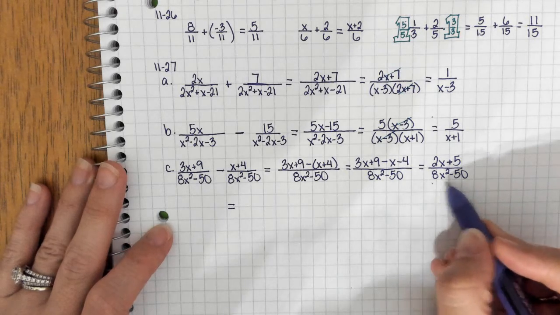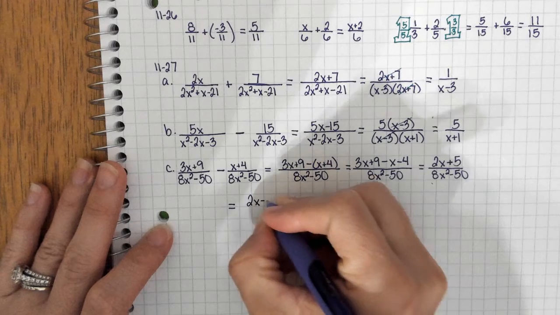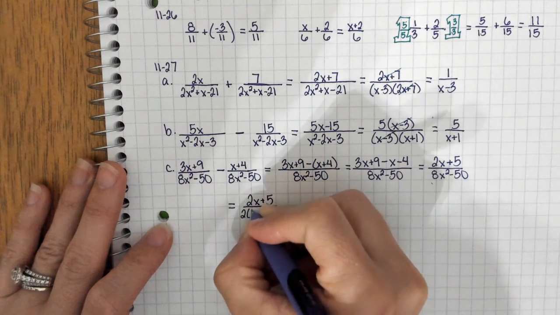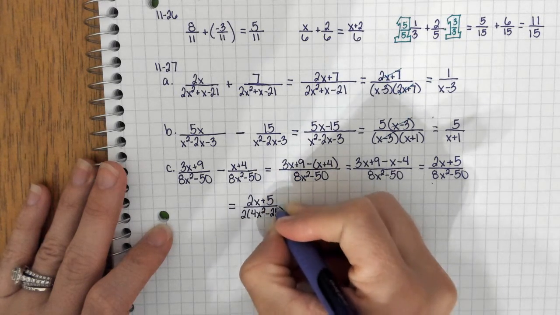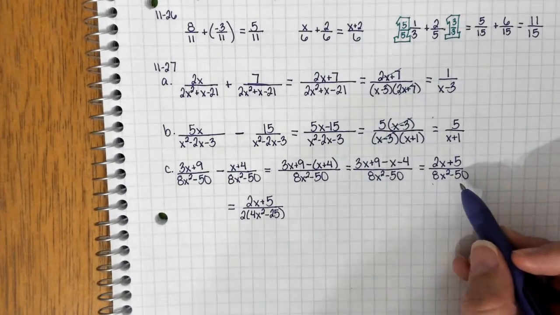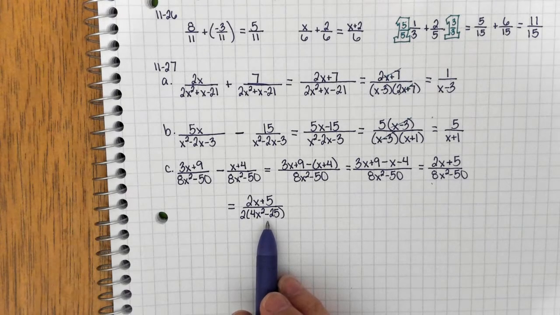Alright, in my denominator, I can see I have a common factor of 2, a GCF. So 2x plus 5 in my numerator over 2 times 4x squared minus 25. Again, I factored out a 2 in the bottom, distributive property backwards, to get 4x squared minus 25. From here, you can make your box and diamond, or hopefully you recognize that this is a difference of squares.